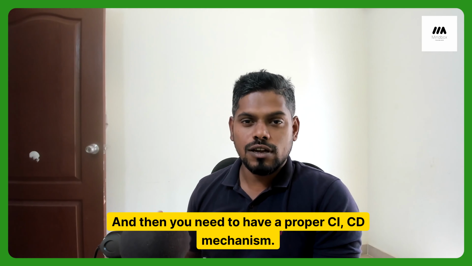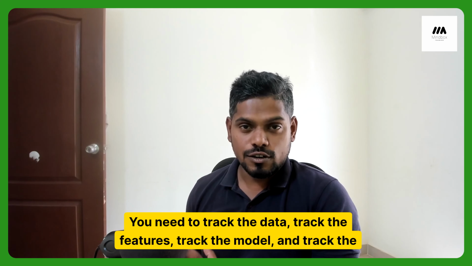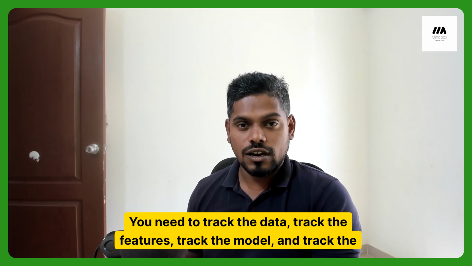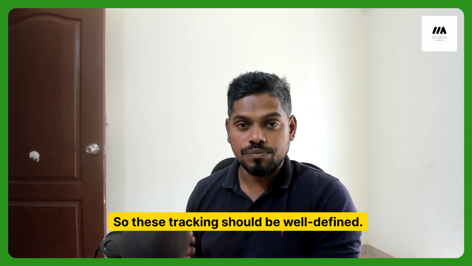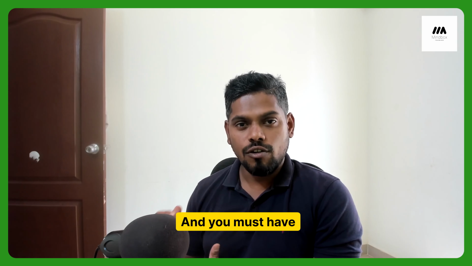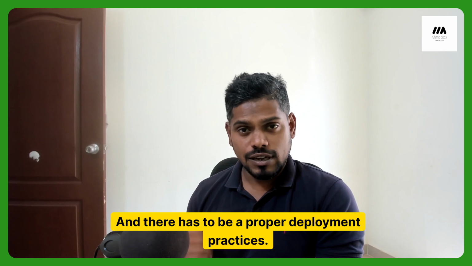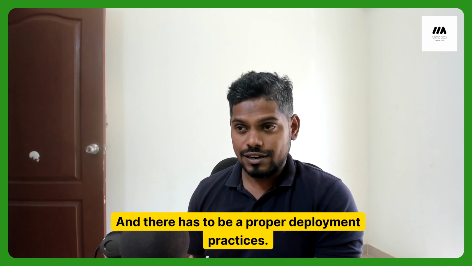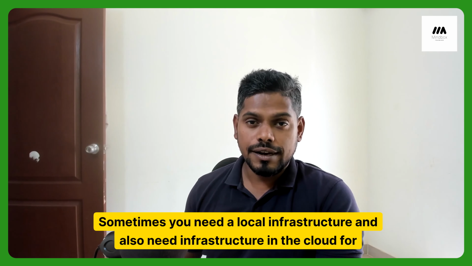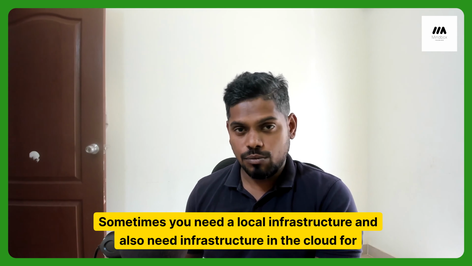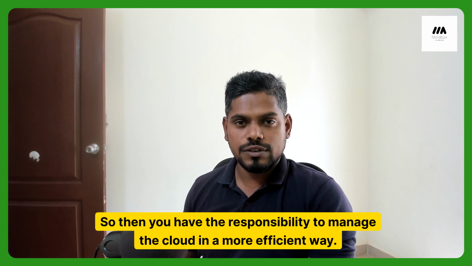Then you need to have a proper CI/CD mechanism. There are a lot of things that need to be tracked. You need to track the data, the features, the model, and the package versions. This tracking should be well defined, and you must have a well defined process for it. There also have to be proper deployment practices. You need a hybrid mode: sometimes you need local infrastructure and also infrastructure in the cloud for deploying to production. Then you have the responsibility to manage the cloud in a more efficient way.